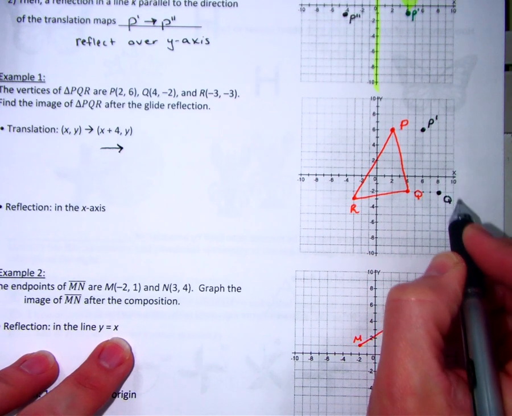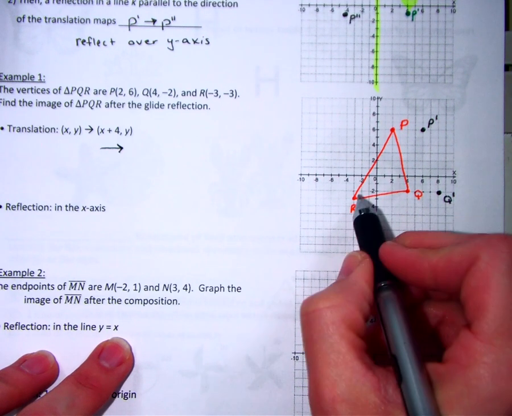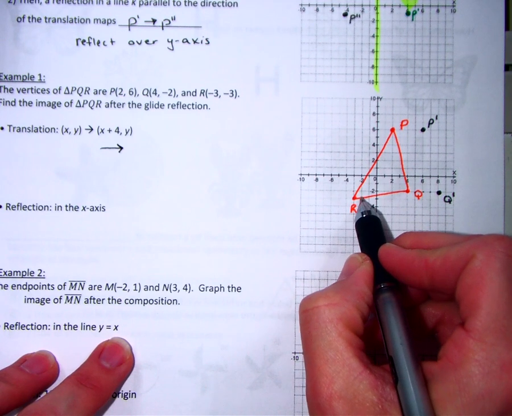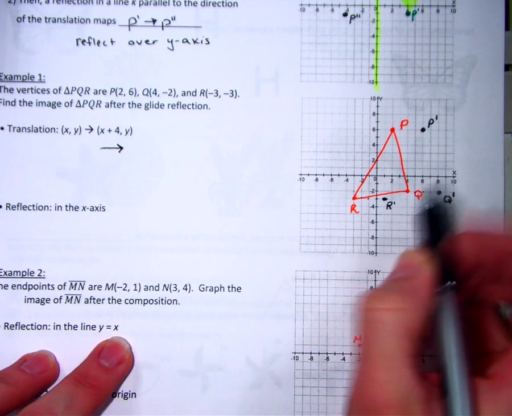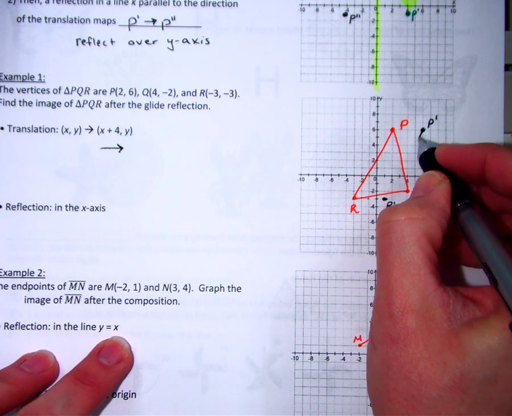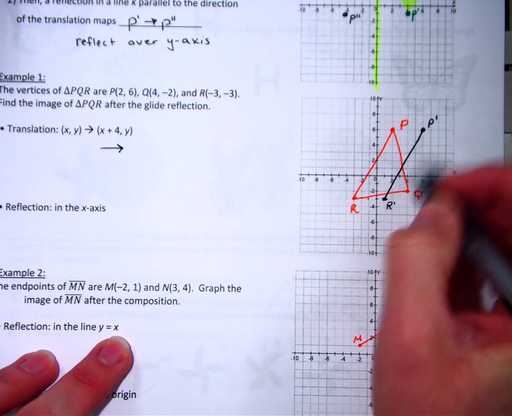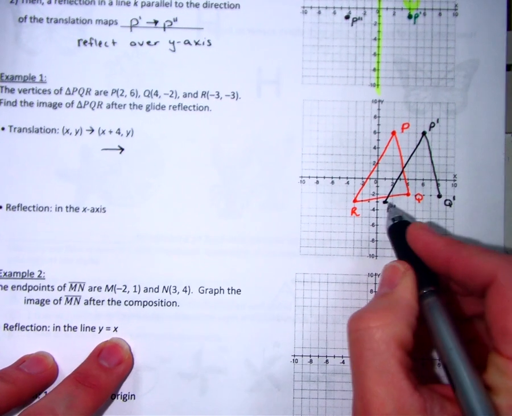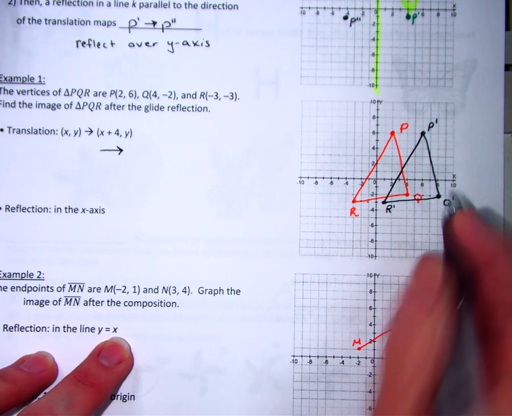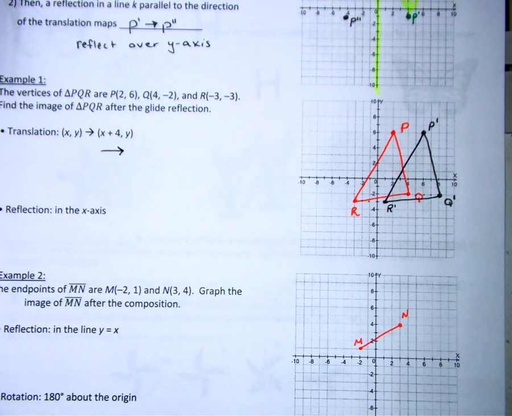My new Q prime. R prime. Okay, so I just slid that to the right 4.